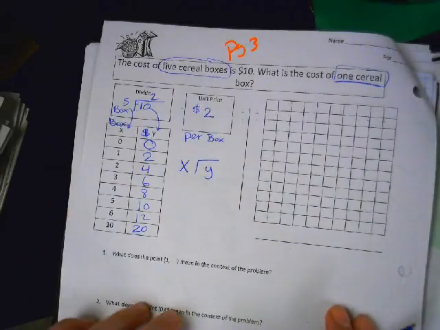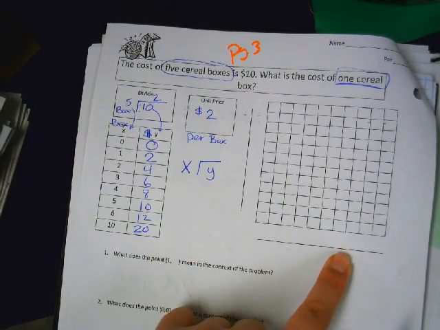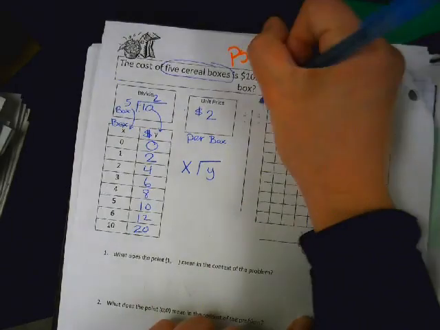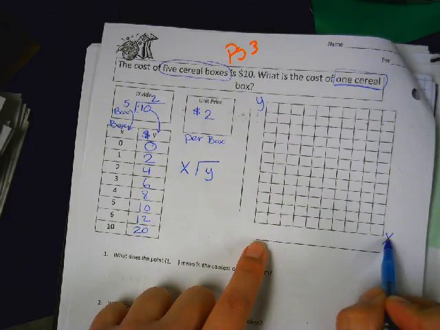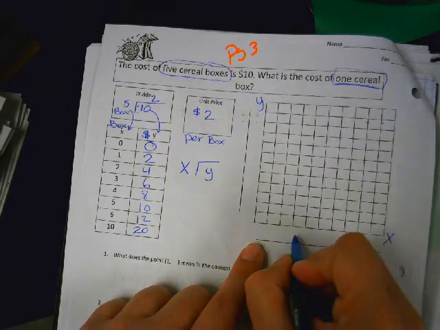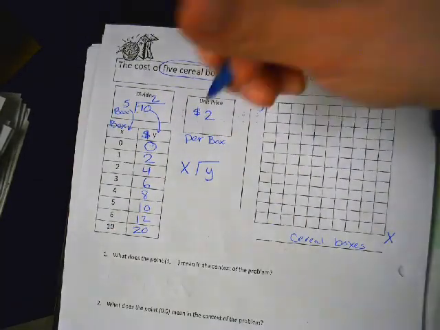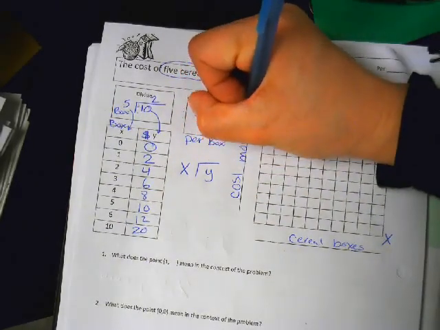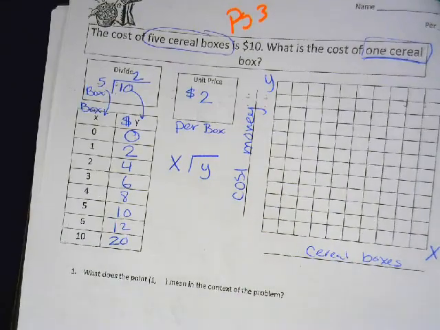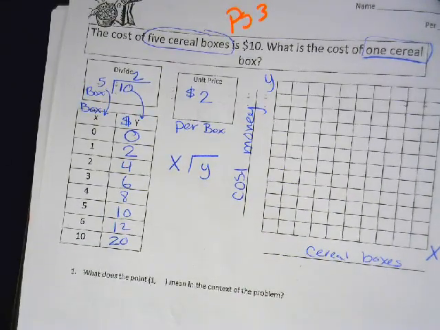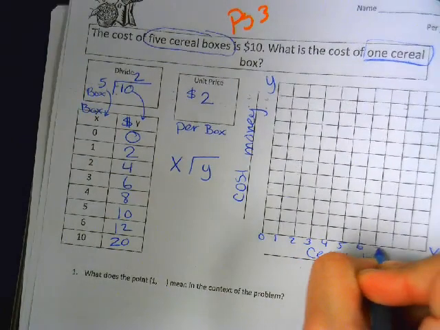All right. Now, you see these lines right here? We're going to number them. This line is so that you can identify your X and your Y. X always goes horizontal, Y goes vertical. What are we talking about when we talk about X? Boxes, cereal boxes. So we label it. And what does our Y represent? Money, or cost. Either one of those words works. So you have your cereal boxes as your X, and your Y represents your cost of money. We can go 0, 1, 2, 3, 4, 5, 6, 7, 8, 9, 10.